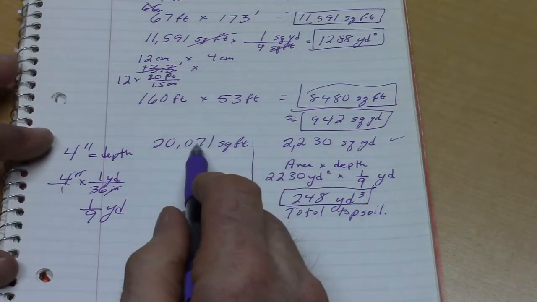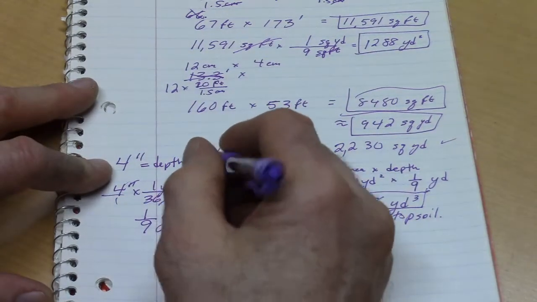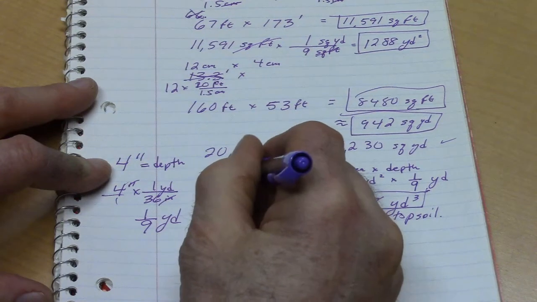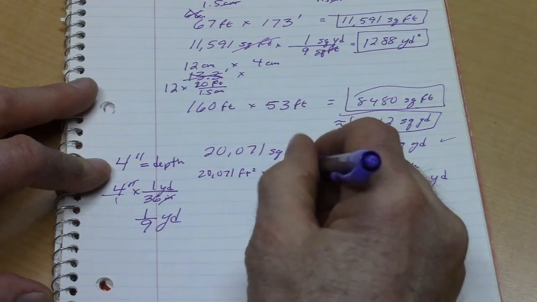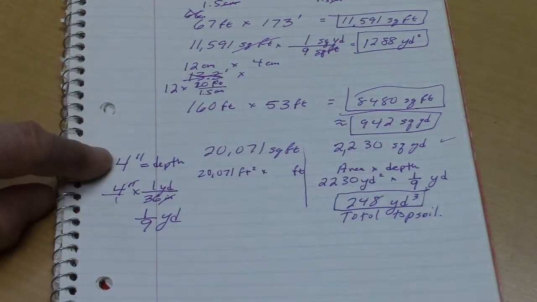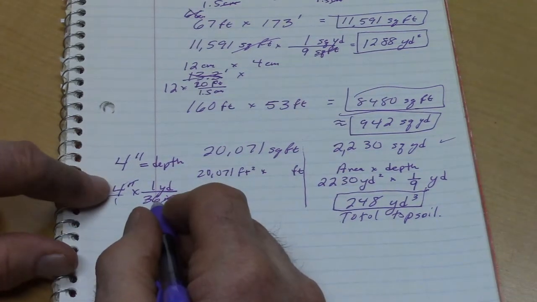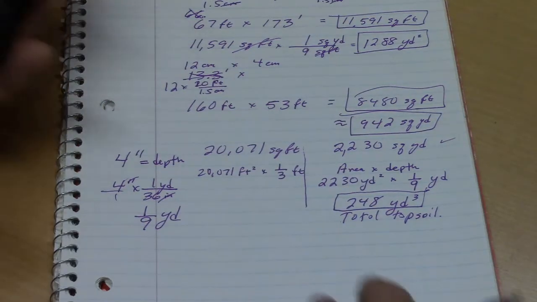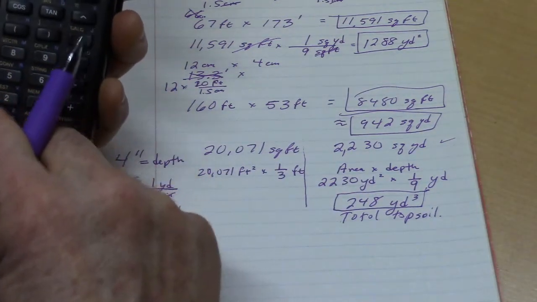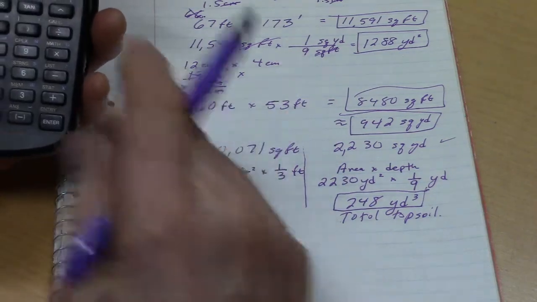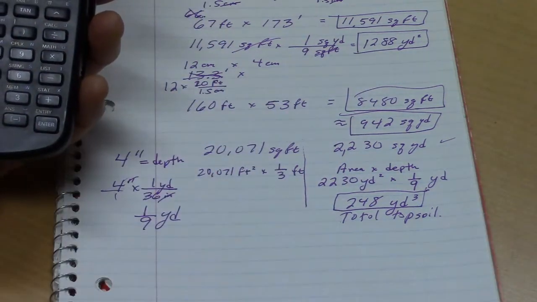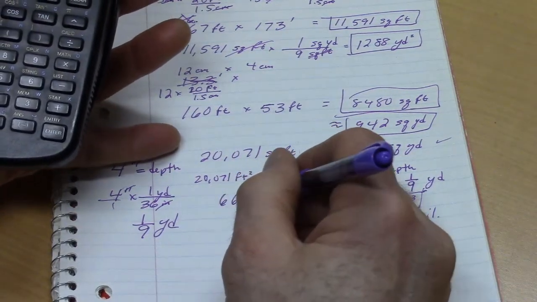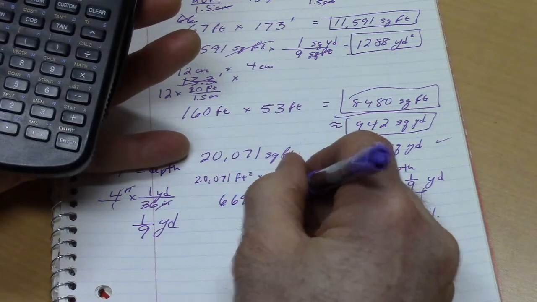Okay, if you did square feet, you'd have to take this 20,071 square feet and multiply it by the number of feet. Well, 4 inches, 4 out of 12 would be 1/3 of a foot. So we'd take the 20,071 and divide it by 3 to convert that to feet. And that is 6,690.3 repeating. That would be cubic feet.